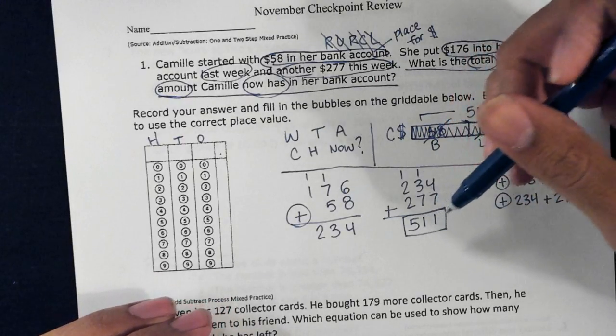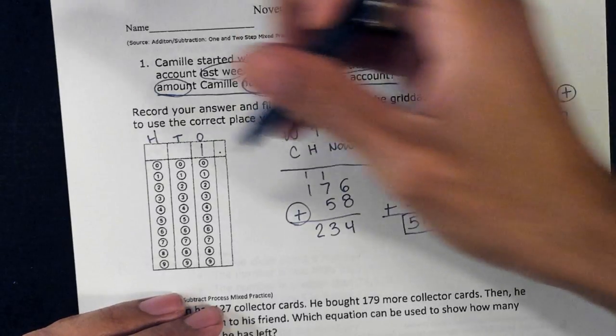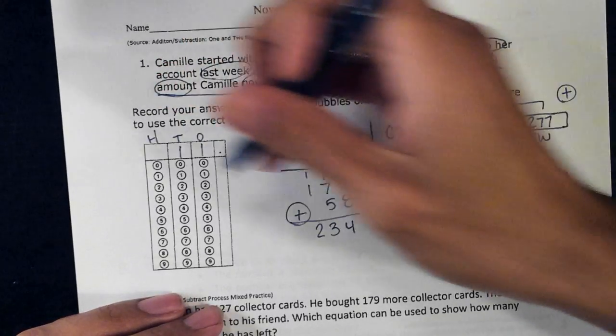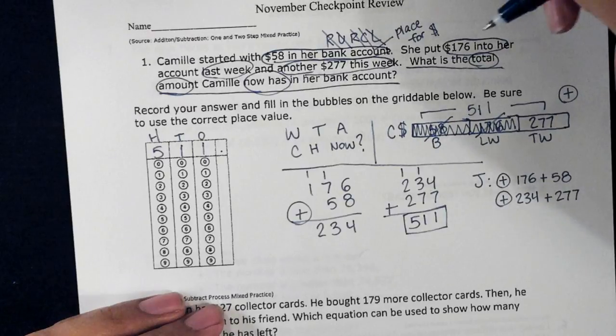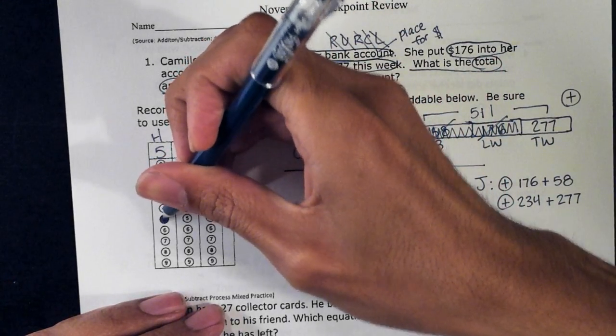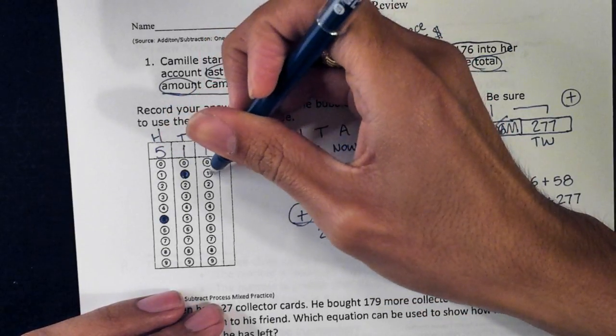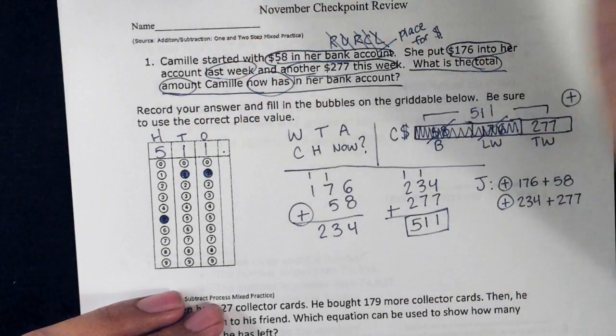So in 511, the 1 is in the ones place, so I'm going to write 1, and the 1 is in the tens place, and the 5 is in the hundreds place. And after you write it down, you just look below and bubble whatever number you wrote down. Here's 1, so I'm going to bubble 1. Here's 1, so I'm going to bubble 1. And I have my answer. Now we can move on to number 2.